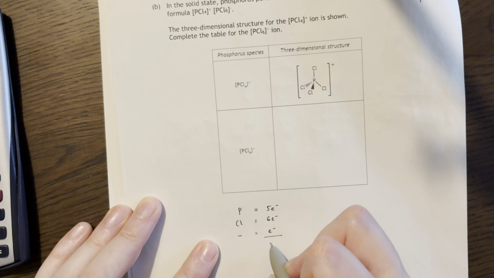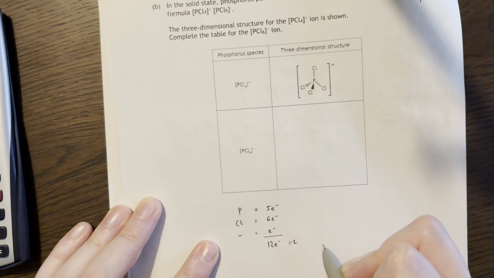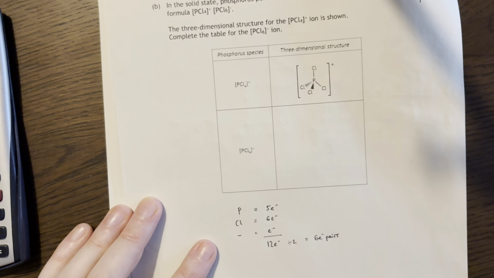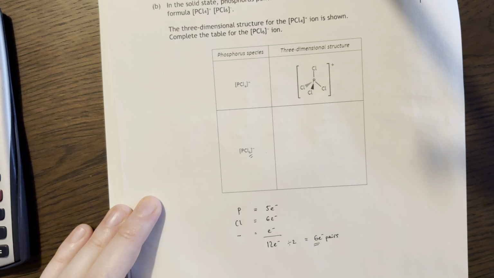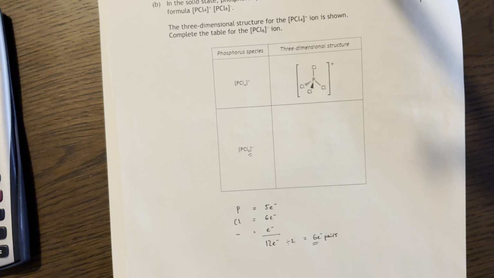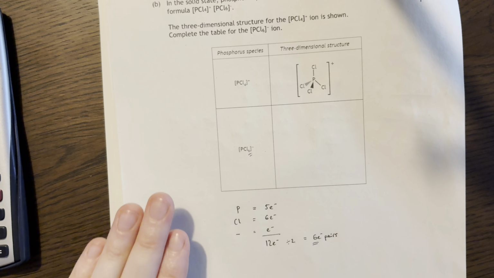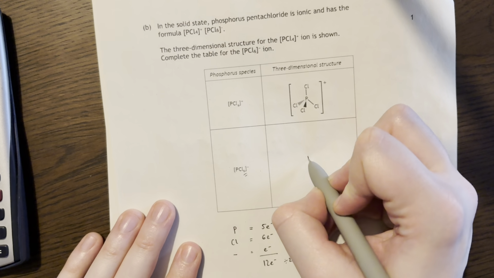So if I total these up, it's 12. And then if I divide that by 2 to get the number of pairs, that's 6 electron pairs. And they are all bonding pairs. Why? Because this number matches the number of substituted atoms or ions or ligands that I have. So there are no lone pairs in this situation. And if there's 6, I can say that it's octahedral. And that's where that comes from.